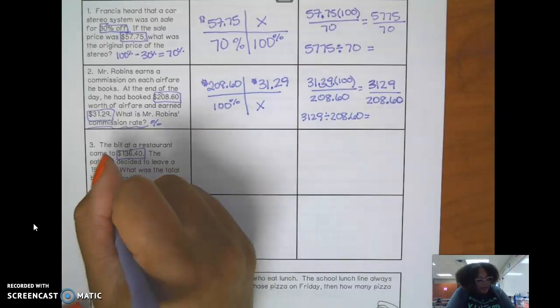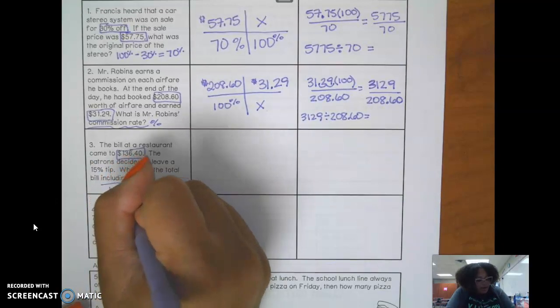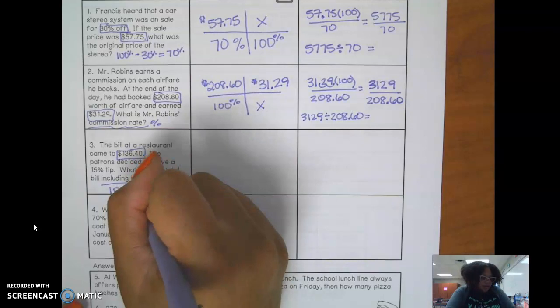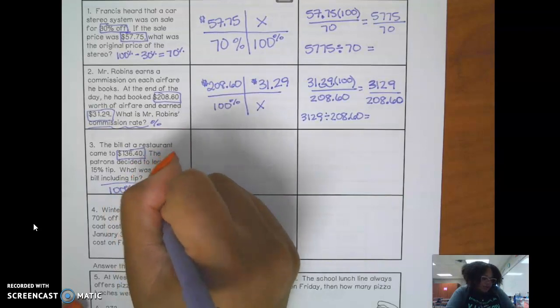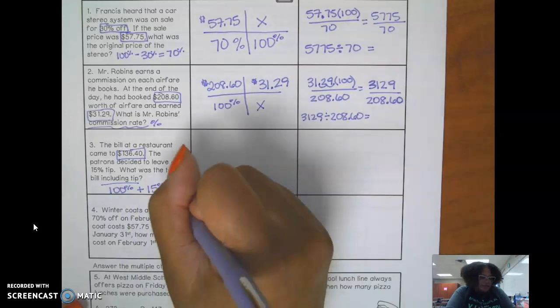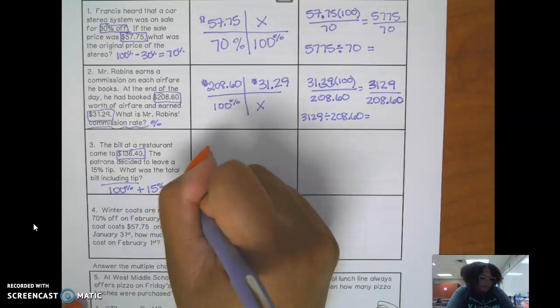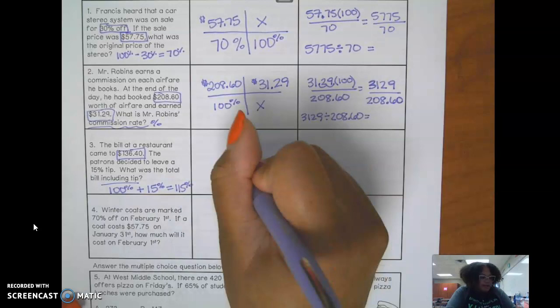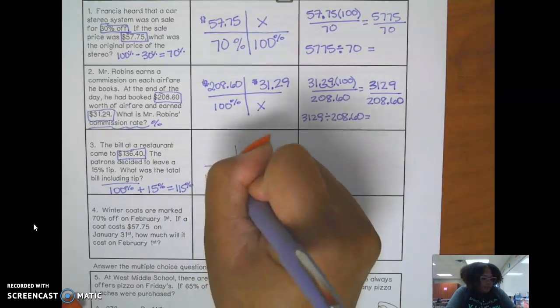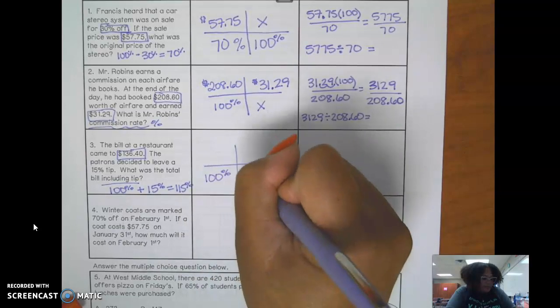So my bill is 100% of that cost. And if it's a tip, I'm going to add 15%. So plus 15%. I'm going to end up paying 115% of the bill. So I need to make a proportion. I want the whole bill, and then I want the bill plus tip.